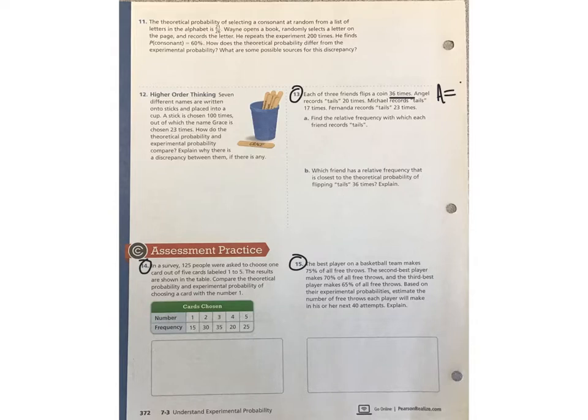So Angel has a relative frequency of 20 out of 36. Michael has a relative frequency of 17 out of 36. And Fernanda has a relative frequency of 23 out of 36.